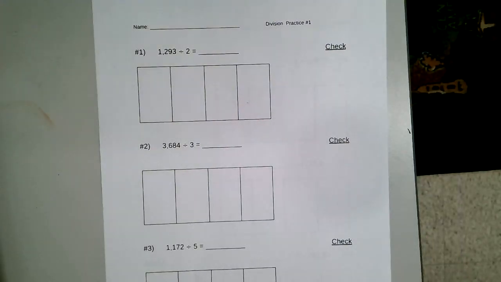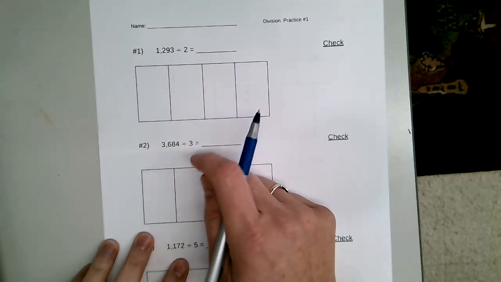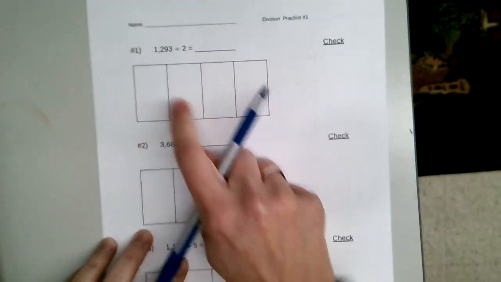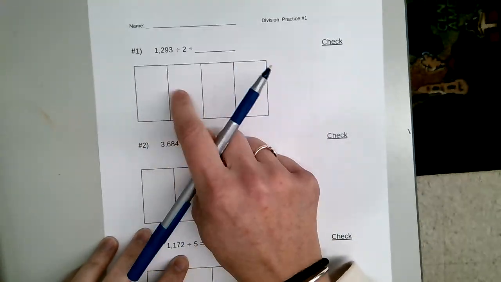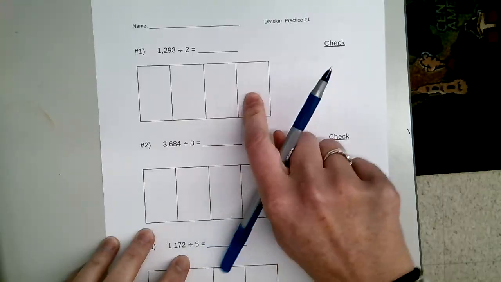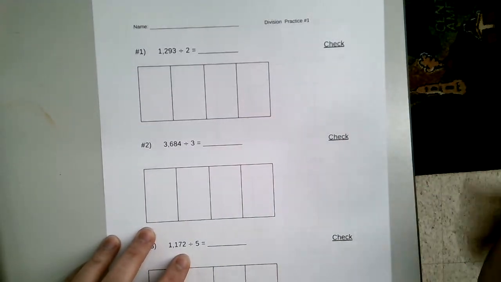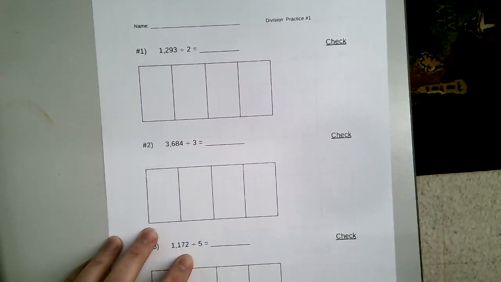Hi, fourth grade families. I just wanted to make a quick video to show you how we are doing the box method for long division. It's actually pretty close to the standard algorithm that you and I might have learned in school, but just a little bit different. So with this method, it's really talking about place value. So why we have the box, each box represents like thousands, hundreds, tens, and ones. So it's really kind of getting the kids to use that place value knowledge when they divide.